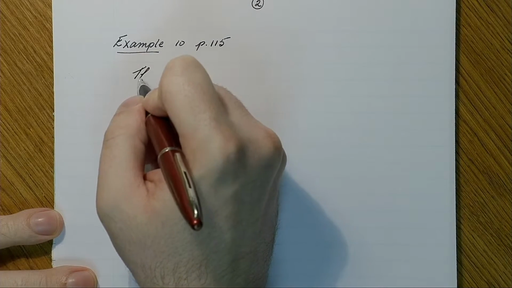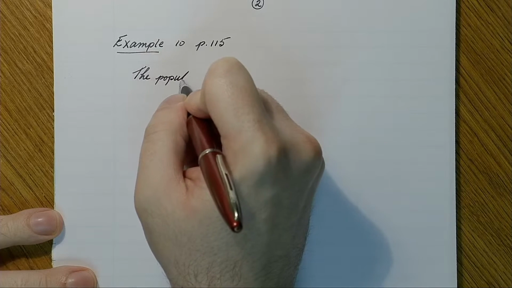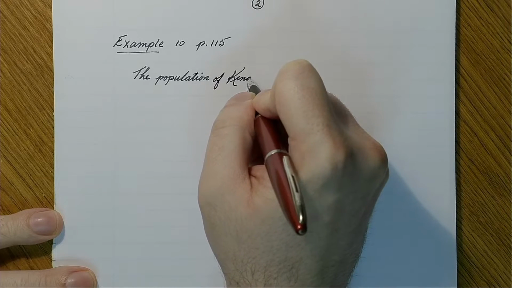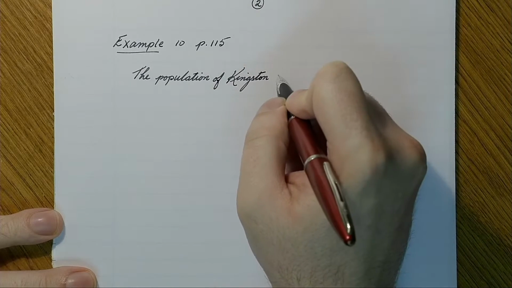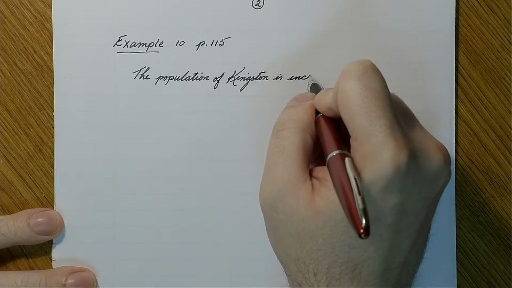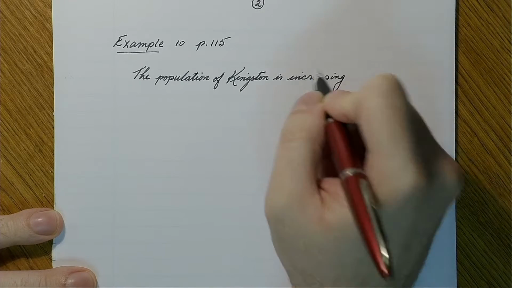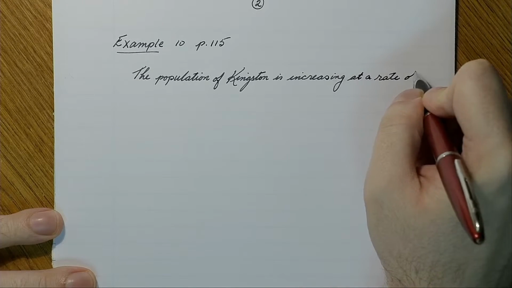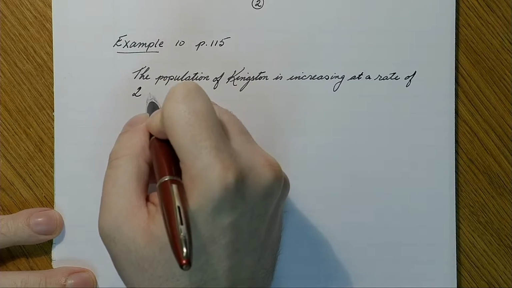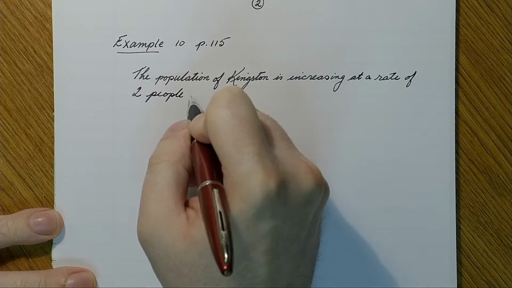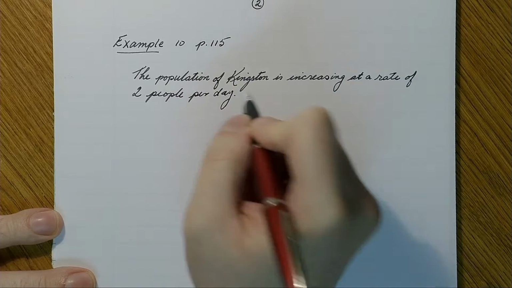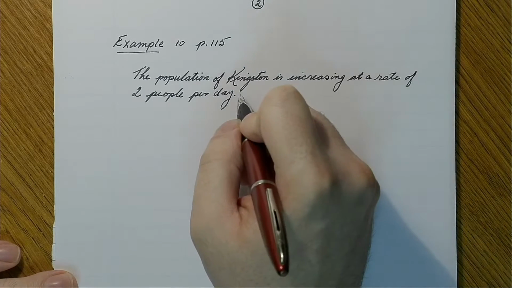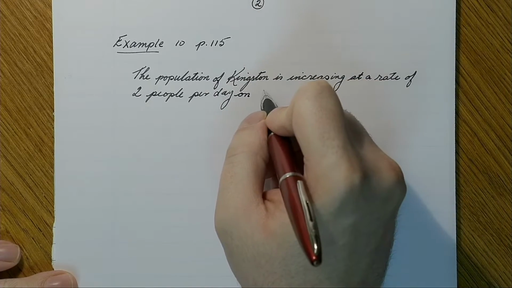So let's say that the population of Kingston is increasing at a rate of, let's say, 2 people per day. That is a made-up number. I don't actually know how many people are moving into the city per day, but let's say it's 2 per day, and on today's date, so the 8th of February.